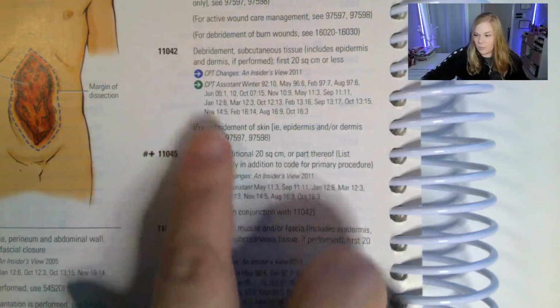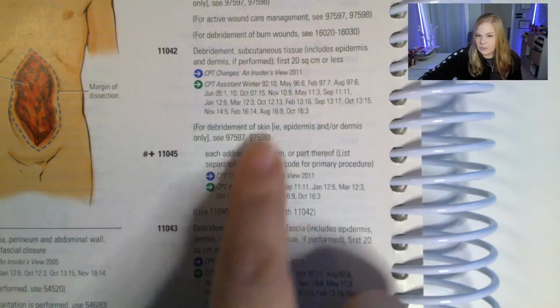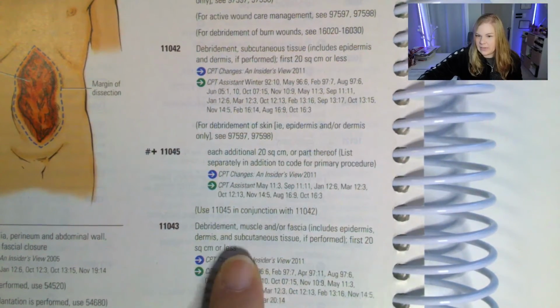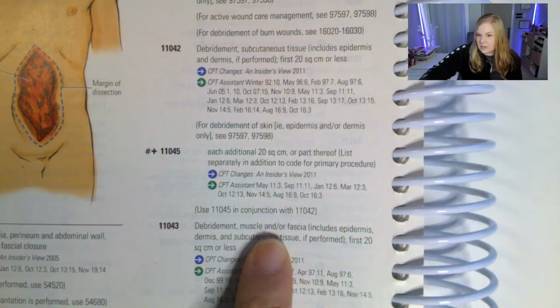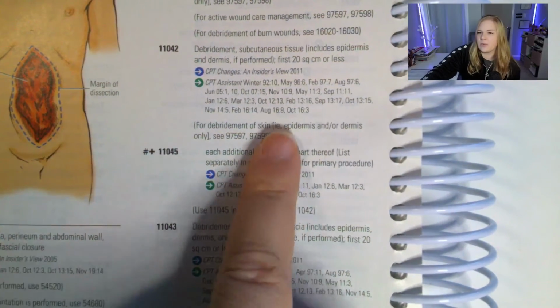So a debridement of subcutaneous tissue, of muscle tissue, those are our 11042 through 11046 codes. And they are broken down by the size and the depth. Swap over here to my CPT book so I can give you a little look. So here, for example, 11042 is our subcutaneous. 11043 is our muscle and/or fascia. Now they are broken down by size.